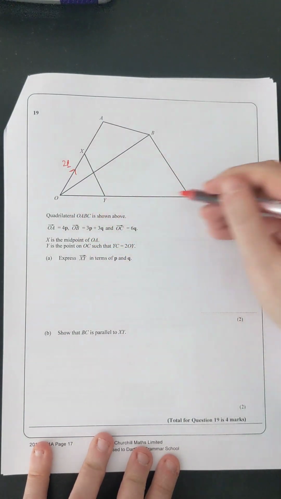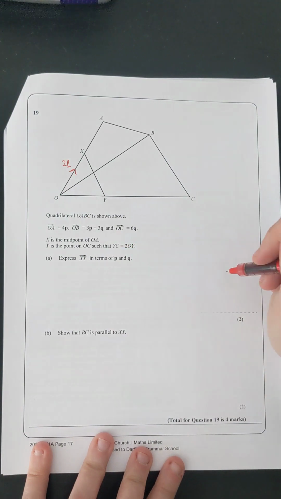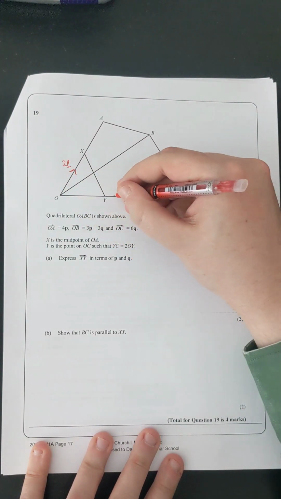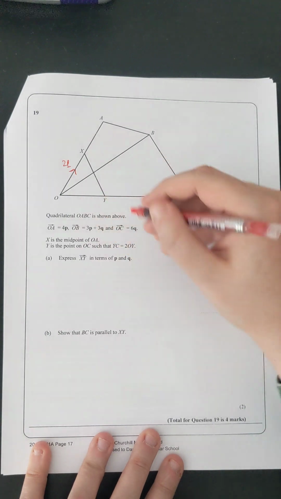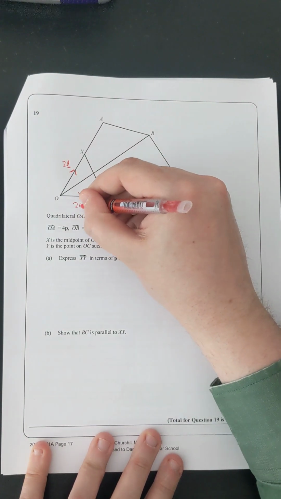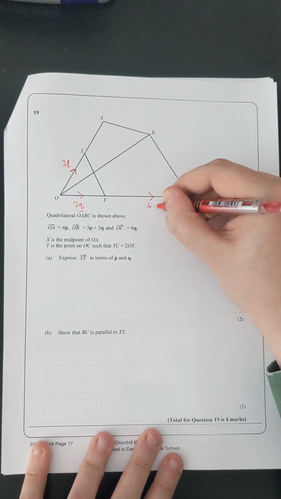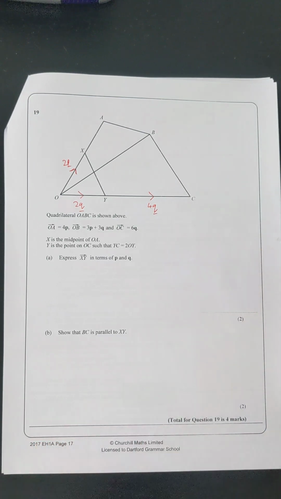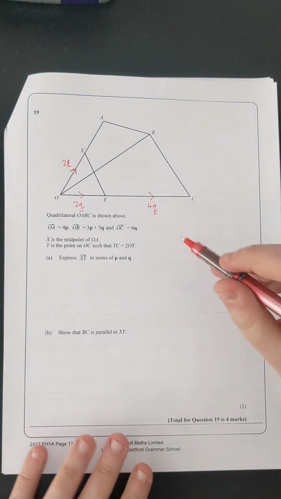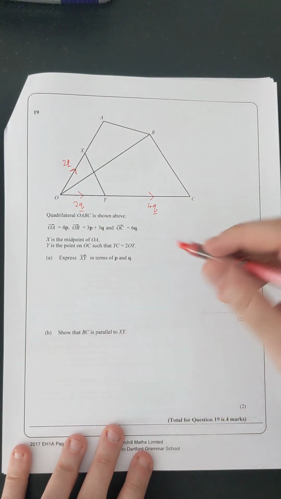Y is the point on OC such that YC equals 2OY. That is, this is 1/3 and this is 2/3. And I know OC is 6q, so this is 2q, and then this is going to be 4q. Just helps me think about my diagram. Subsequently, express XY in terms of p and q.